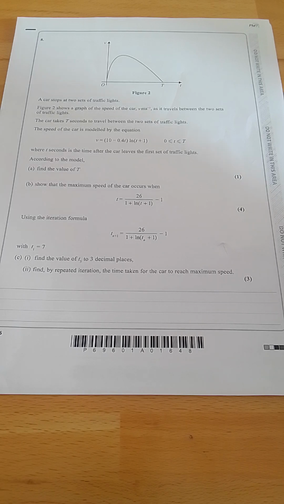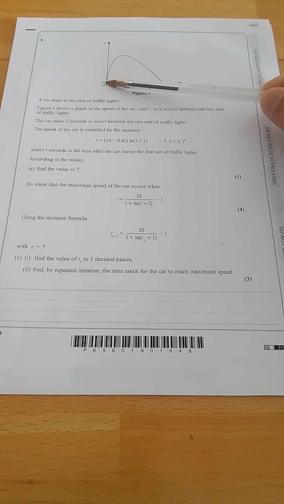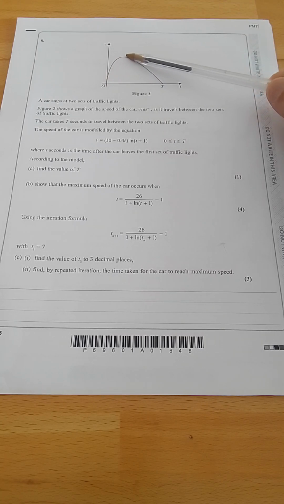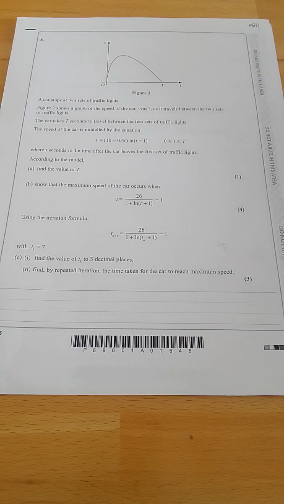Okay, so question 8, the first thing here is we notice we're given this diagram, figure 2, and on the y-axis is v, and on the x-axis is t, and we'll see that there's this kind of hump shape here. It says a car stops at two sets of traffic lights. Figure 2 shows a graph of the speed of the car, v meters per second, as it travels between the two sets of traffic lights. So it stops at one traffic light, the speed increases to a maximum, then it slows down and stops at the second traffic lights at time T.